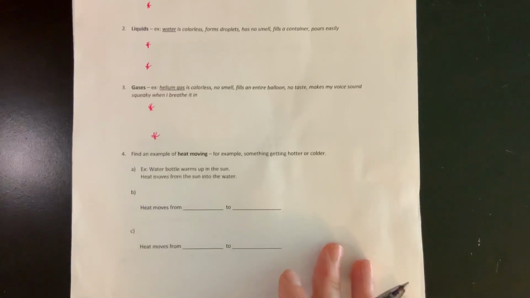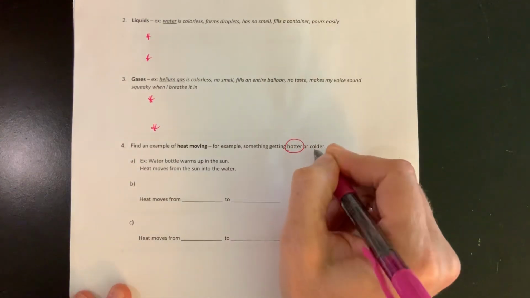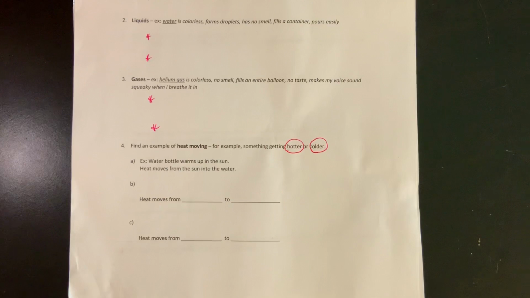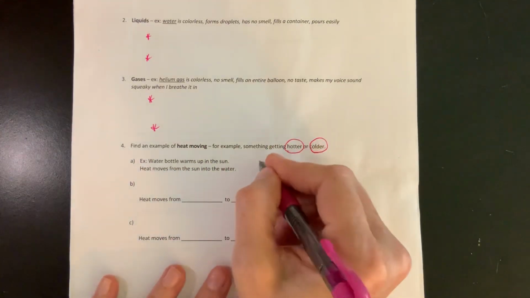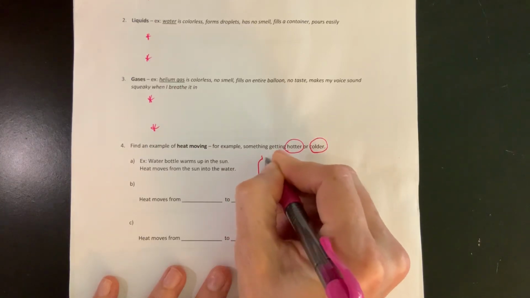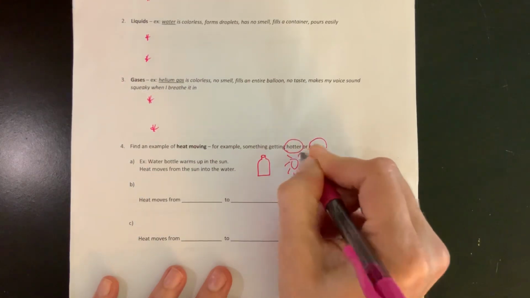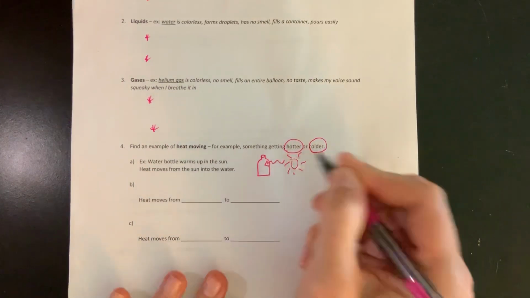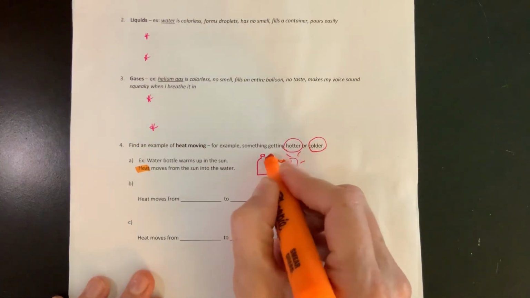On number 4, you're gonna find an example of heat moving, and this sometimes gives you guys a little bit of trouble, but you're just thinking about something that feels hot or feels cold, okay? So if I take a water bottle and I put it out in the sun, assuming it's not like an insulated Hydro Flask kind of water bottle, the sun is sending heat into that water. And so I could say that heat is moving from the sun into the water. The way I can tell that is that over time, the water is getting hotter, right?